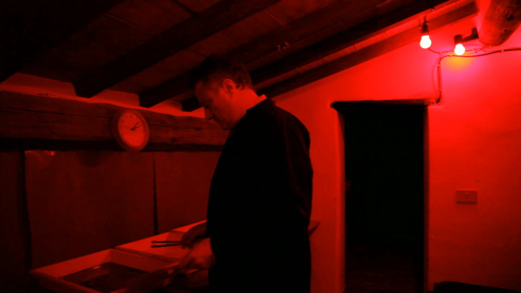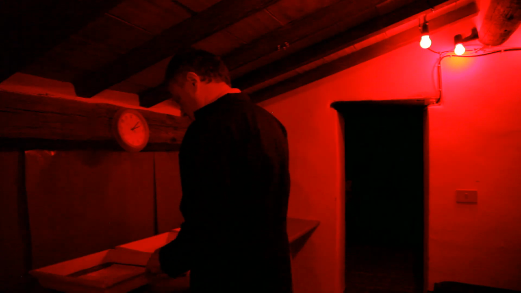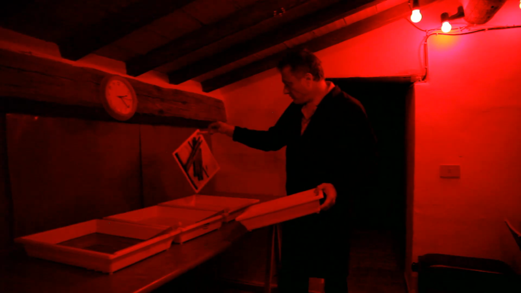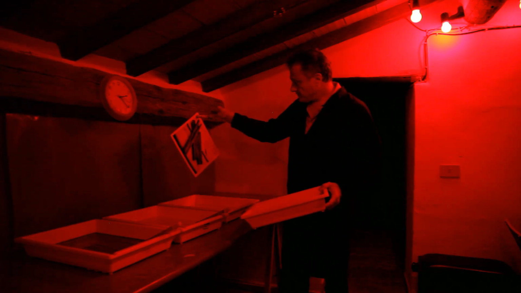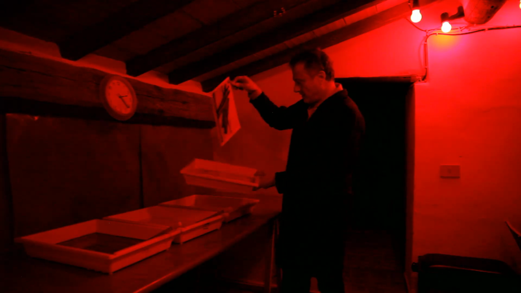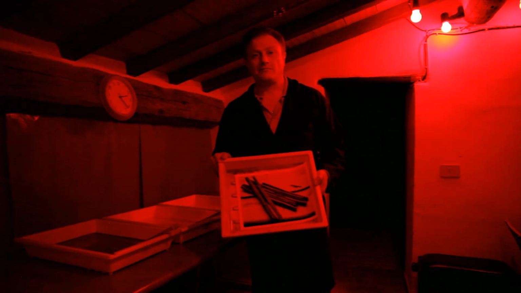Developing is as before, exactly as before. Fixing time is complete. This shall be our print. And now we go to see what it looks like in the proper light.